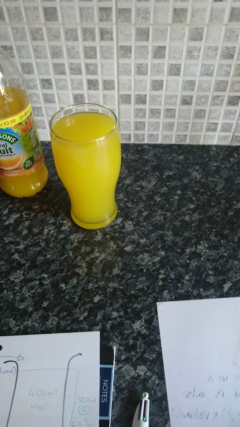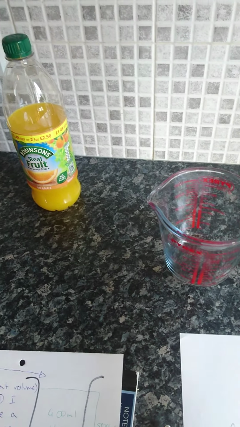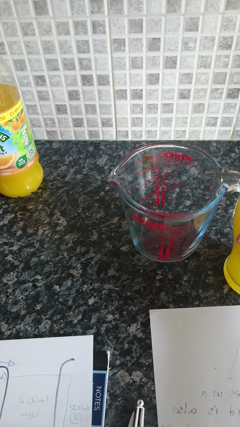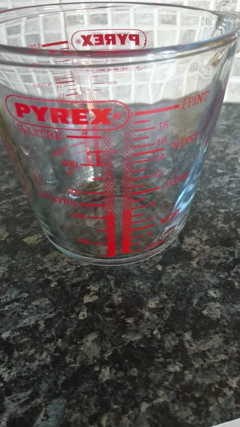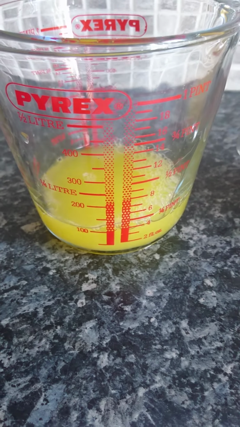So I'm just going to do this now and double check to make sure that we get the nice tasty drink that we want. I'm going to carefully try and pour in 100 millilitres. There we go, a little bit of splash, never mind.